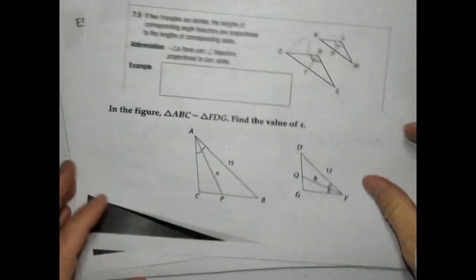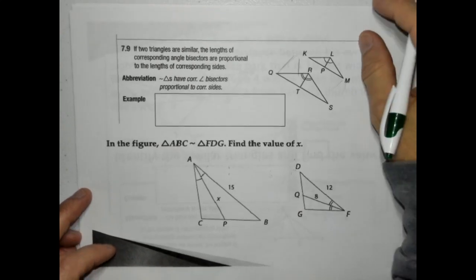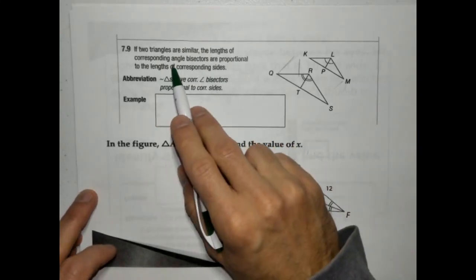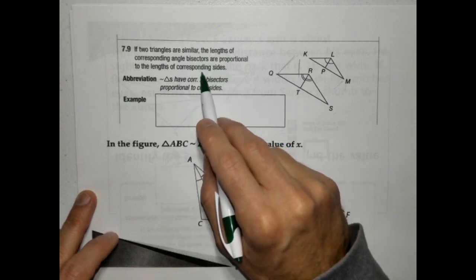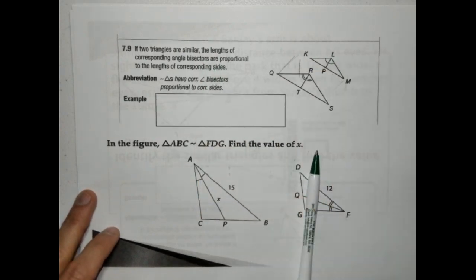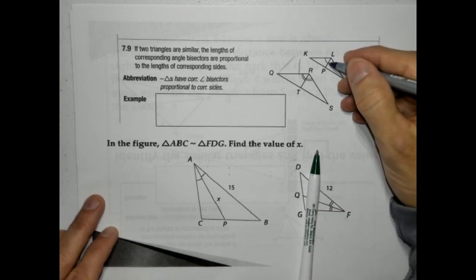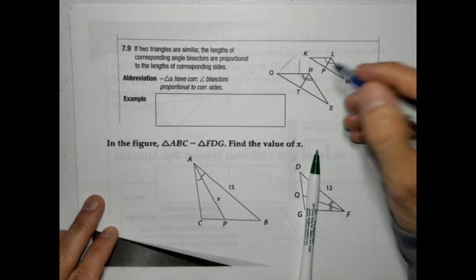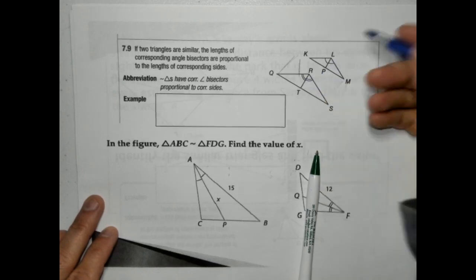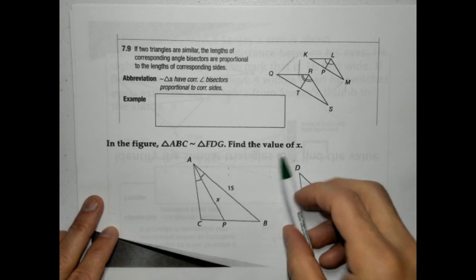Okay. So if two triangles are similar, the lengths of the corresponding angle bisectors are proportional to the lengths of corresponding sides. An angle bisector is a special segment that cuts an angle in half. As you can see here, this is an angle bisector because it creates two congruent angles. Same thing here. So these lengths will have the same proportional relationship as do the sides of similar triangles.